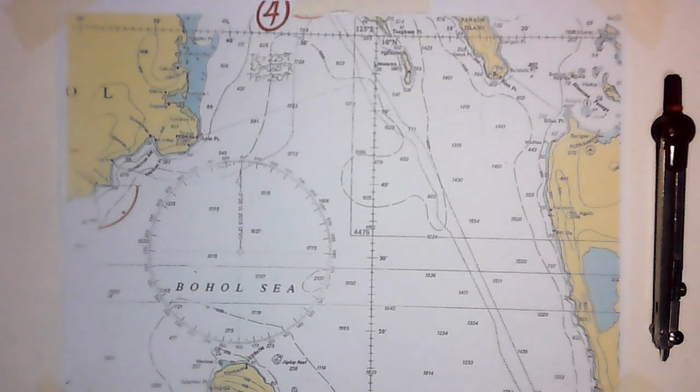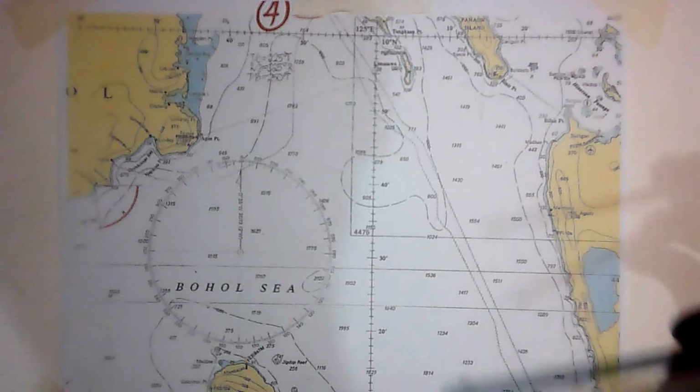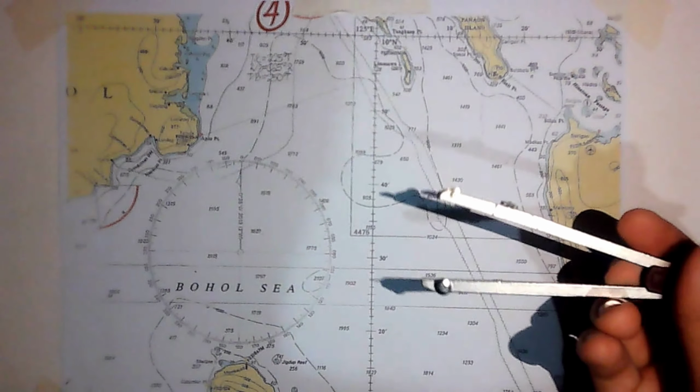Next, the speed of our ship is 10 knots. So it means that the distance between the Aguio Point Lighthouse and the true bearing, which is 250 degrees true, is 10 nautical miles. So simply put the compass divider at the right side and measure it 10 nautical miles.